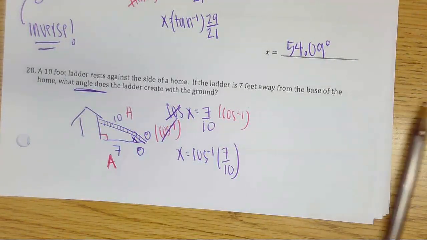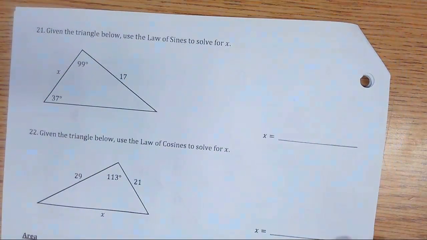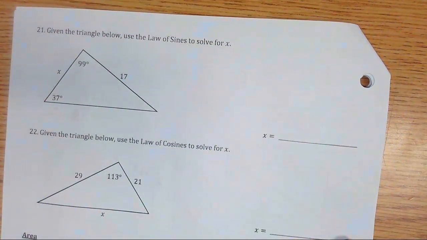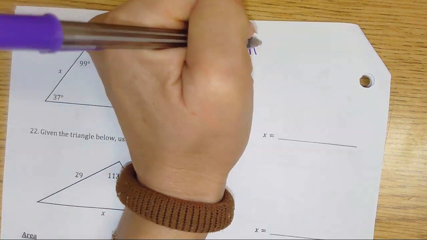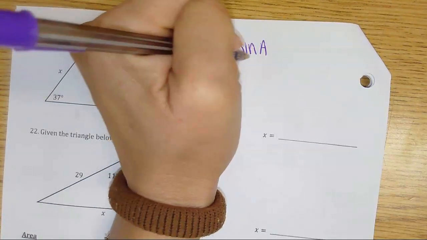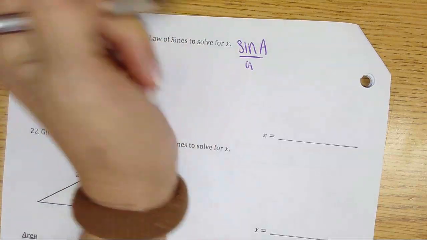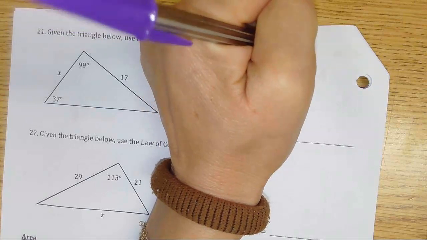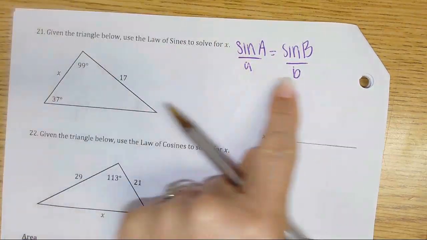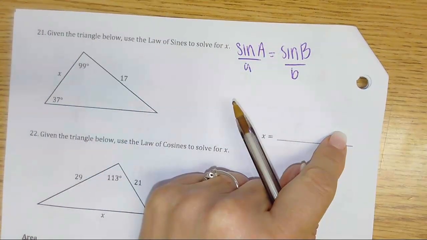All right, 2 more for the trig, and then we'll move on. Okay, so using law of sines. Remember, it's sine of A over side A equals sine B over side B. It's a proportion, right?